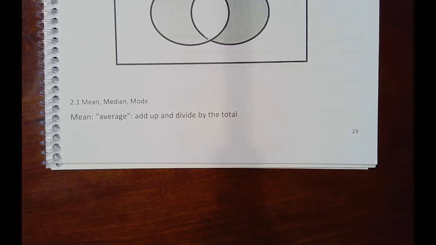Okay, this is the lecture video for MAT 1100. We're in section 2.1, and in this section we're going to be taking a look at how to find the mean, which is the average, the median, and also the mode for a list of numbers.